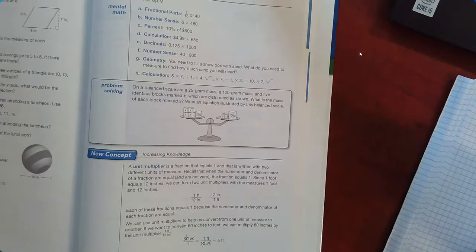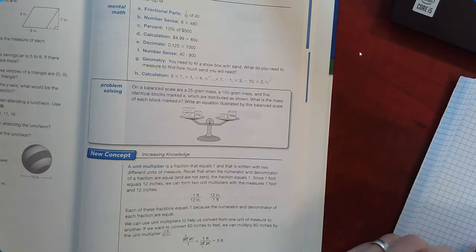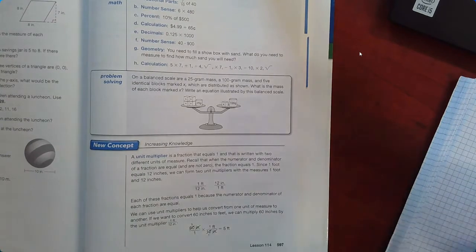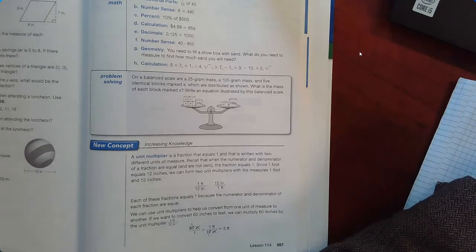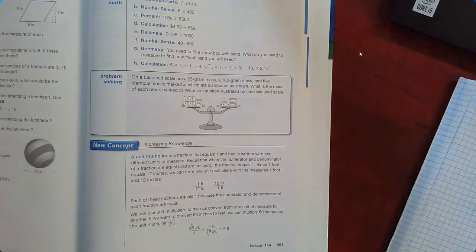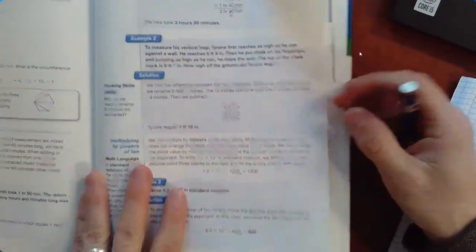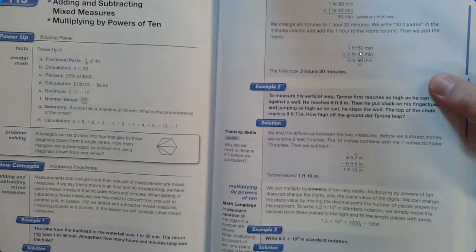So, over here, a unit multiplier is a fraction that equals 1 and is written with two different units of measure. Now, what does that mean? Well, it's kind of nonsense and it's kind of important. Unit multiplier is essentially a way of doing what we did over here. It's changing mixed measures.